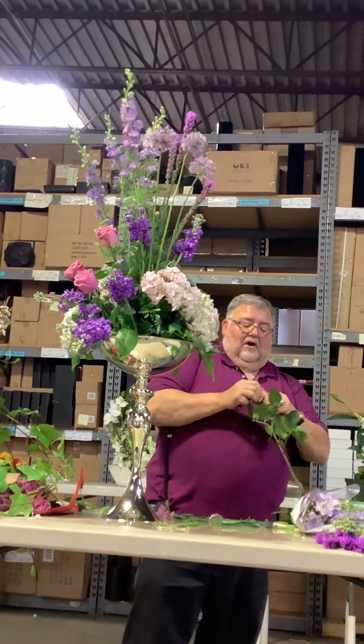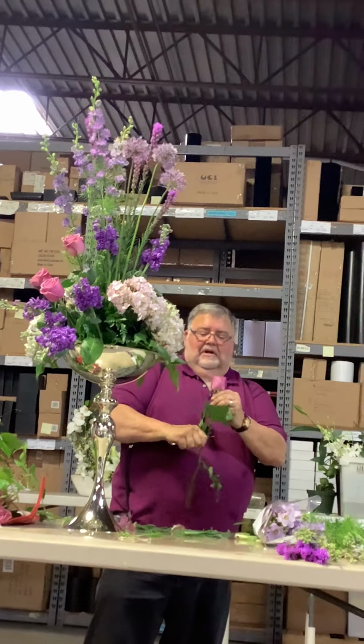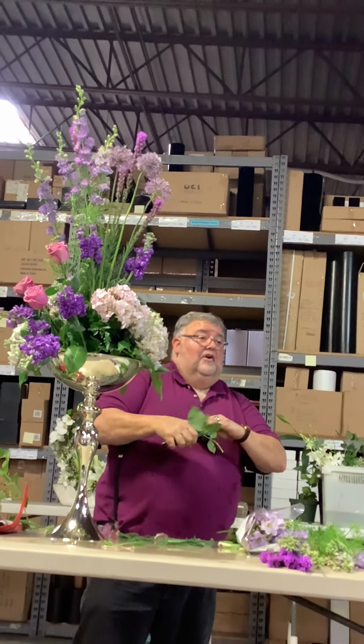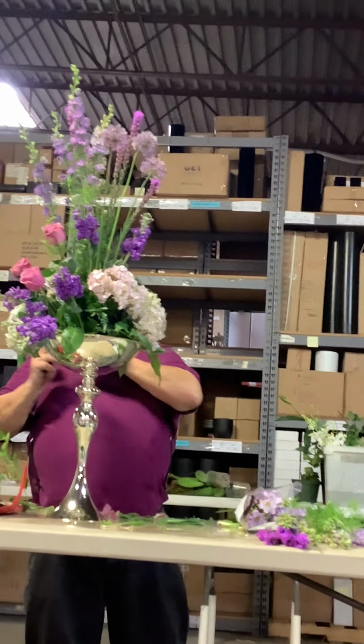Again, this is a pretty flowery kind of a thing, but by April, chances are you're going to have some stuff blooming in the yard. Flowering branches or things like that, they can really help.